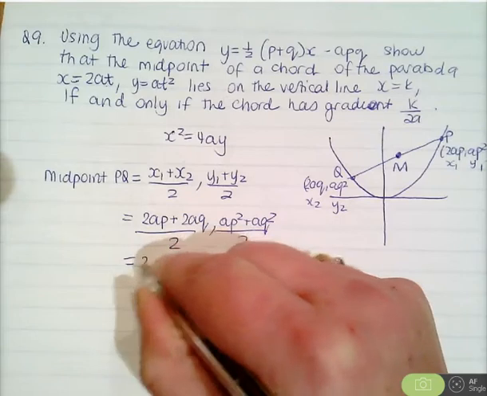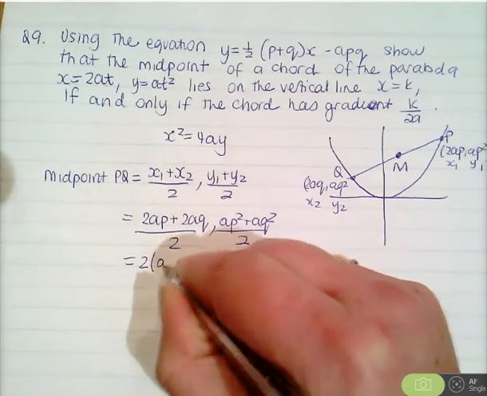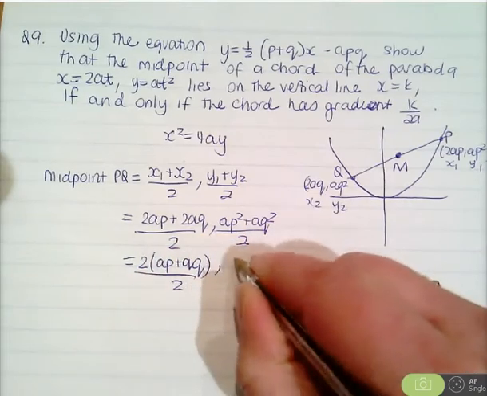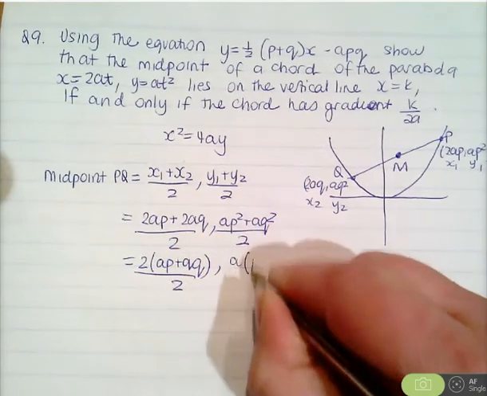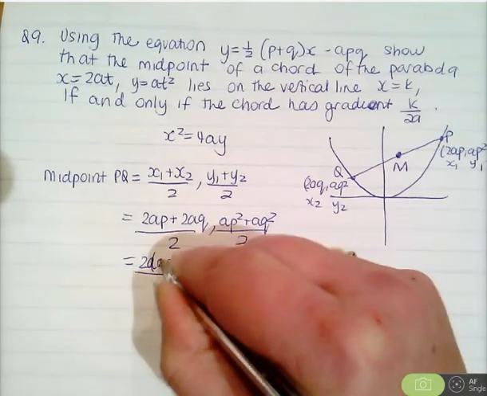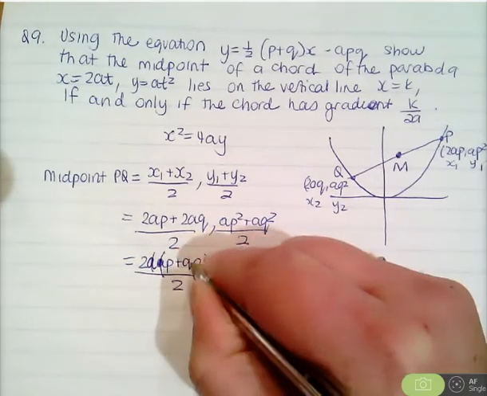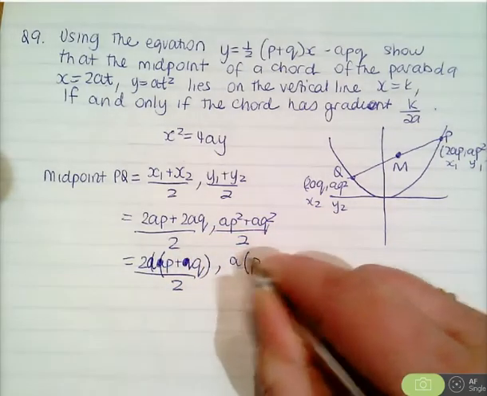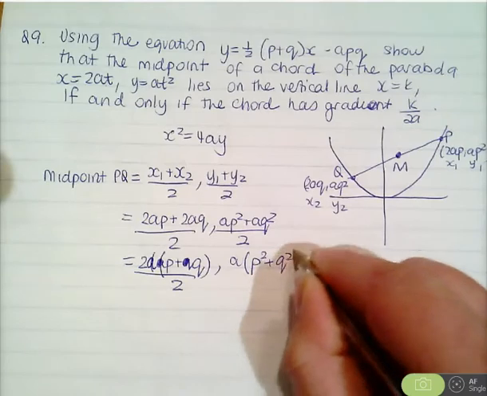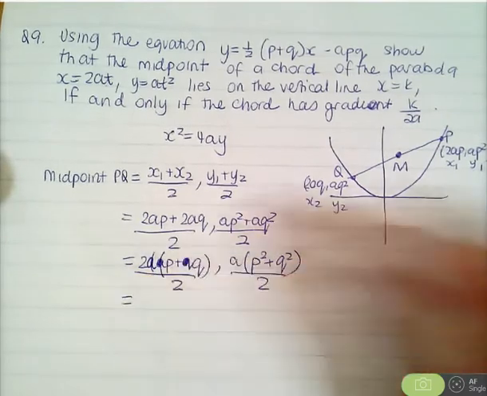Now we can take out 2a as a common factor here, so 2a(p plus q) over 2. And here I can take out just an a, so a(p squared plus q squared) over 2.